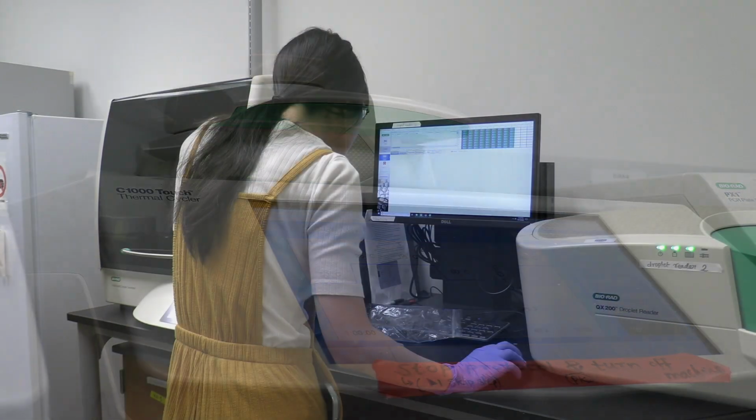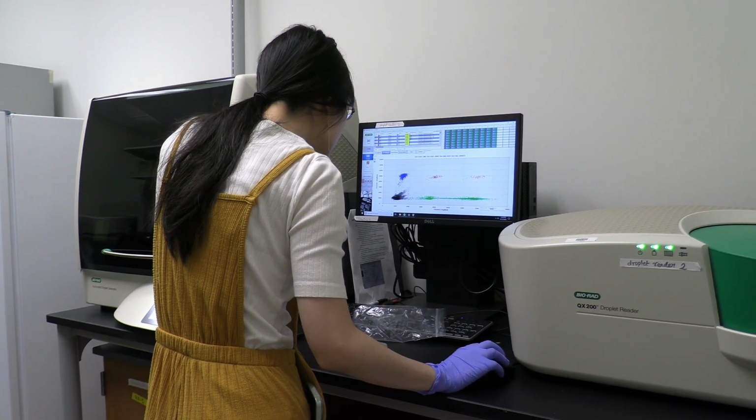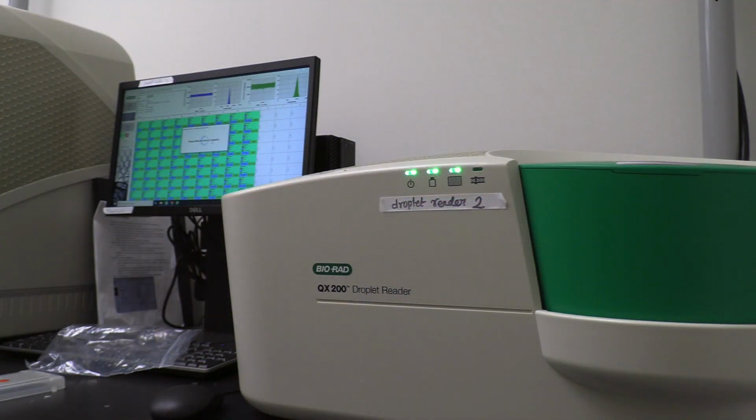Droplet data is then read on a droplet reader and analyzed using QuantaSoft software. The benefits of ddPCR are that it's a sensitive quantification method that is robust to inhibitors and provides an absolute count of target genes without the need for standard curves.